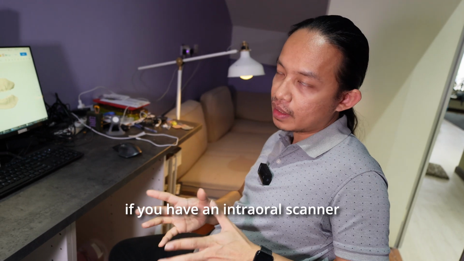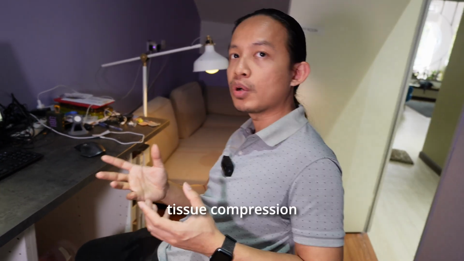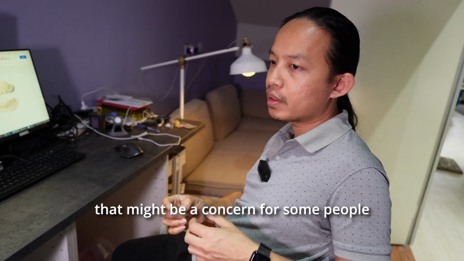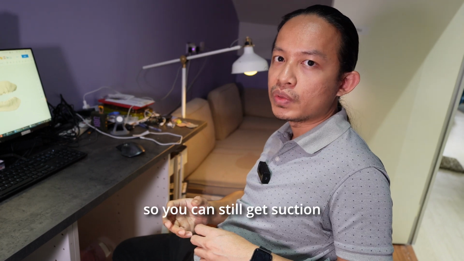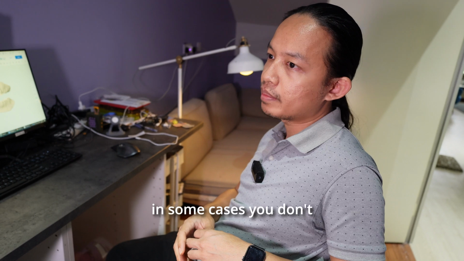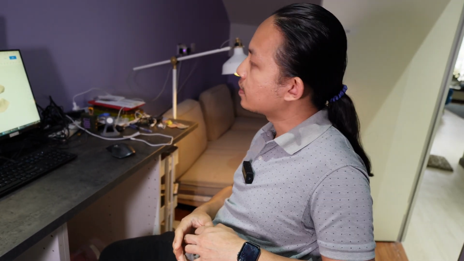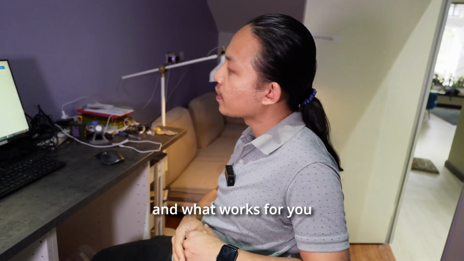If you have an intraoral scanner, one concern is you might not be able to get tissue compression. That might be a concern for some people, but in our experience, it works just fine. You can still get suction from the full denture. So in some cases, you don't even need to do a post-dam. It works fine, really. So you should try them, see what works for you.